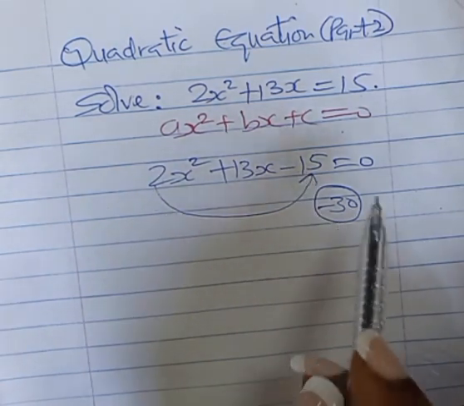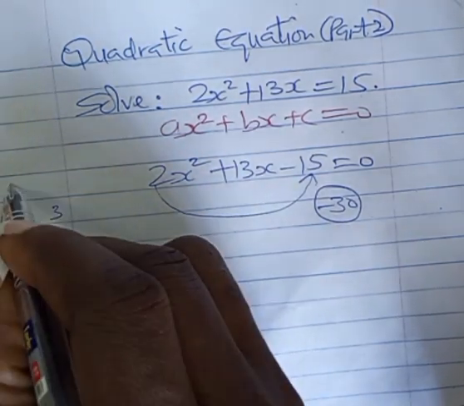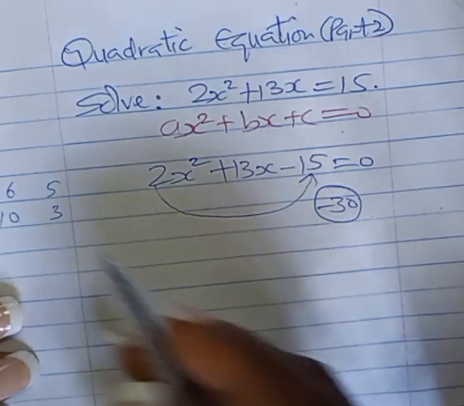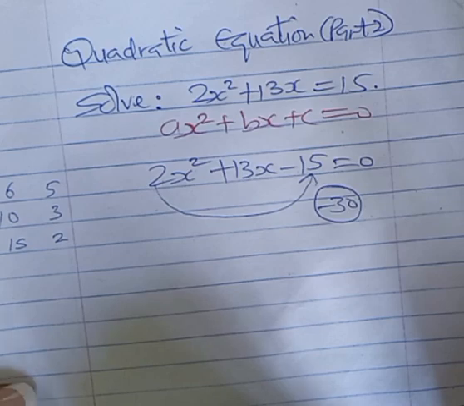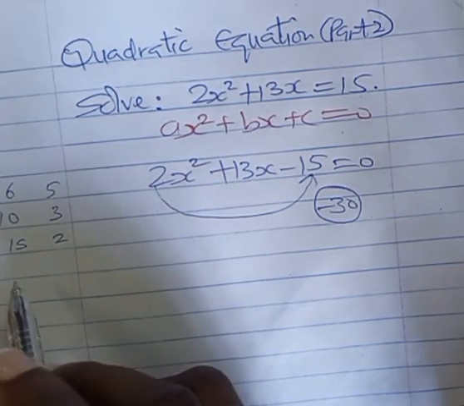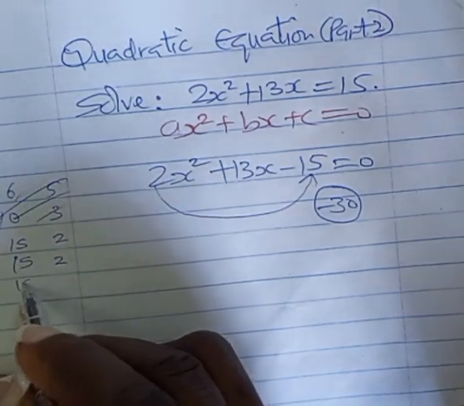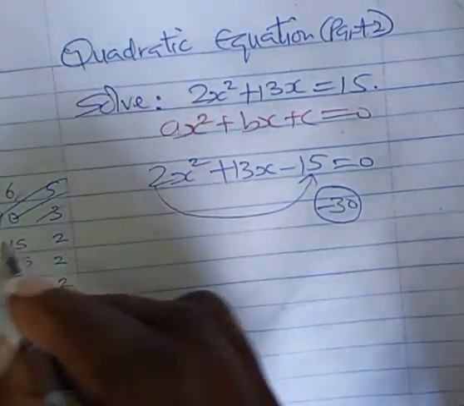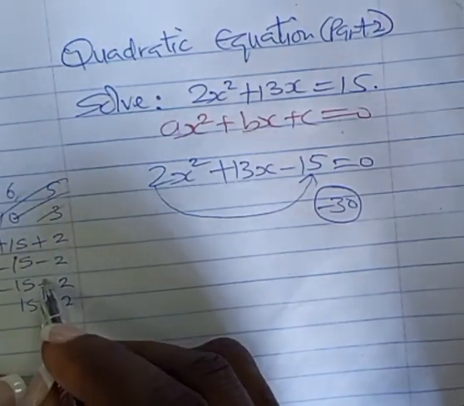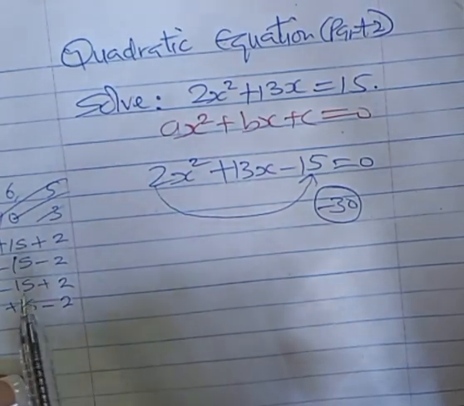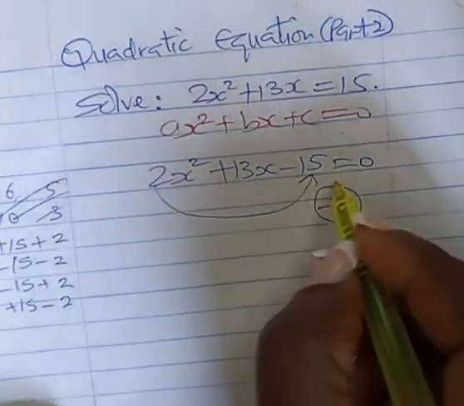That gives minus 30. Then you write factors of 30, either 10 and 3 or 6 and 5, which is 30. Or you can write 15 and 2. But with the look of things, I think 15 and 2 will be better for us to use, in the sense that if I write 15 and 2 in 4 places, I'm going to have this. So then we assign our symbols: plus plus, minus minus, minus plus, plus minus. So you will now pick the pair that when you multiply them, it will give you minus 30.